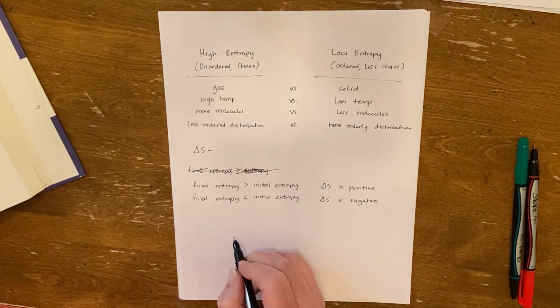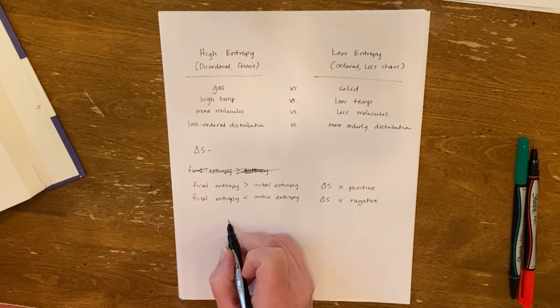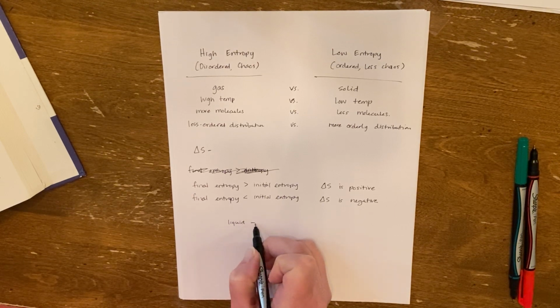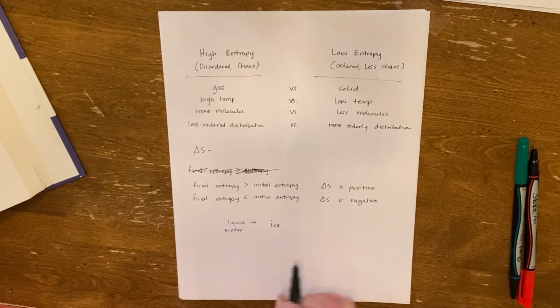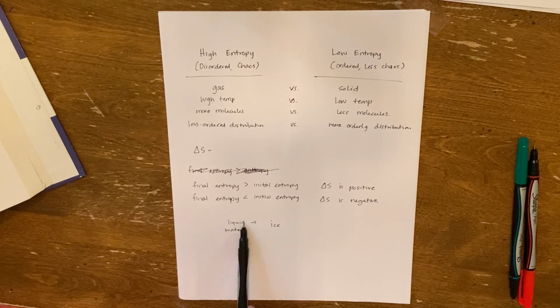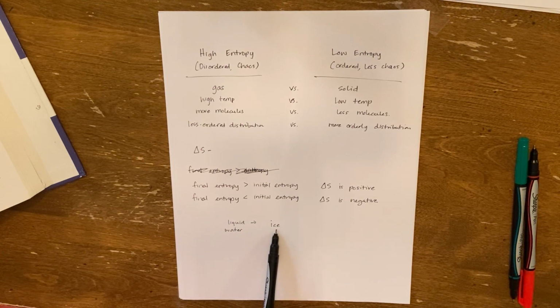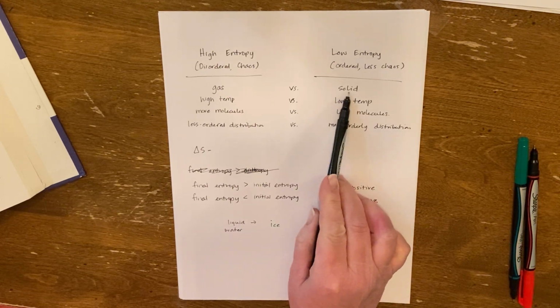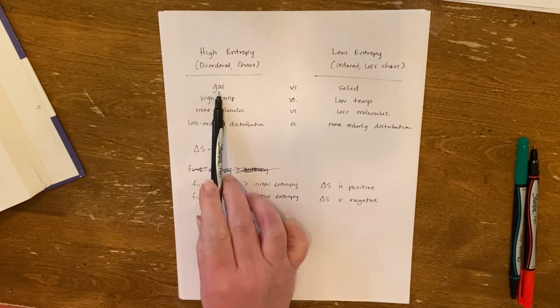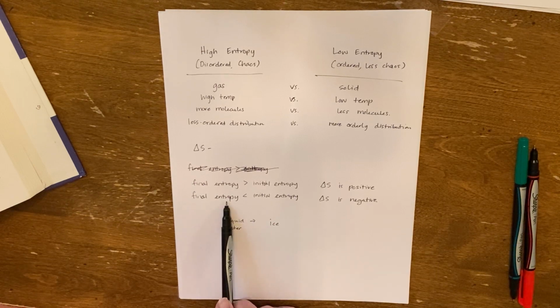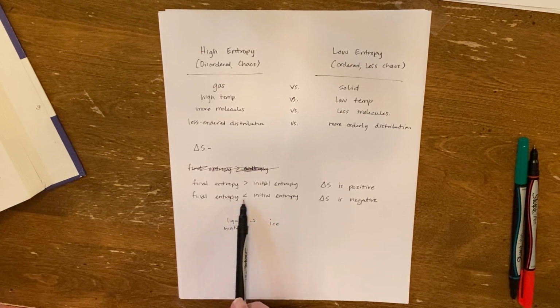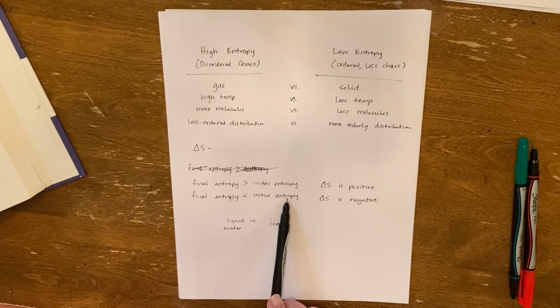So it makes sense if you think about water freezing, okay? You have liquid water, and it's becoming ice, okay? Obviously, the molecules in the liquid water, when they turn to ice, have become more orderly. The ice has a lower entropy than what we started with. So our final entropy, or our final amount of disorder, is less than the disorder that we started with.